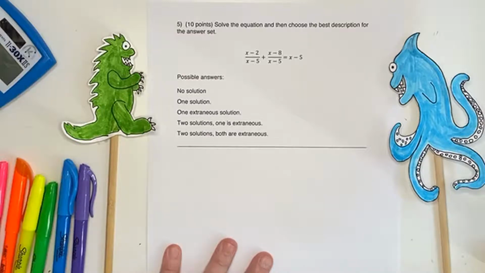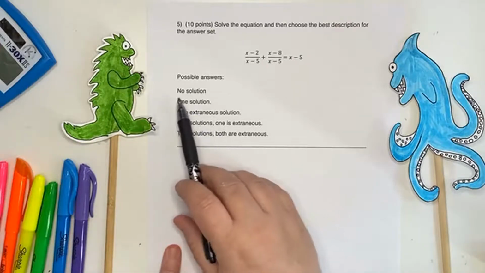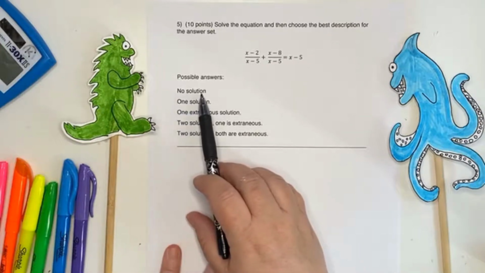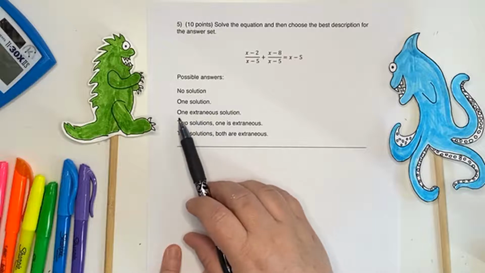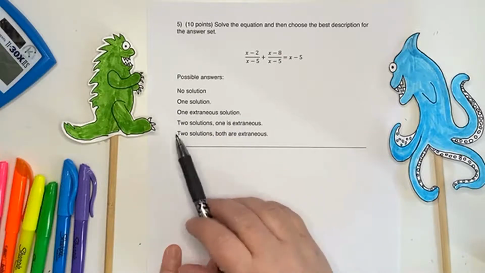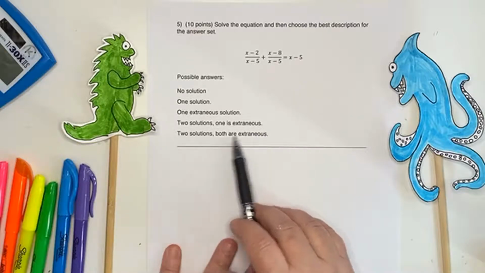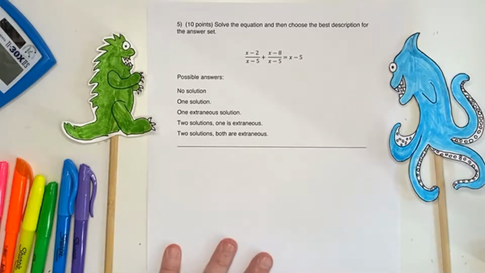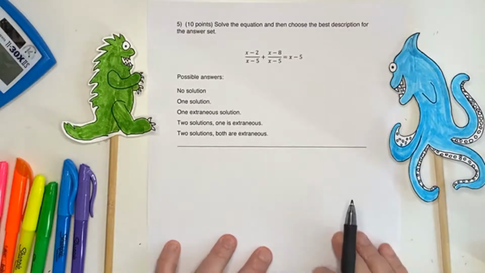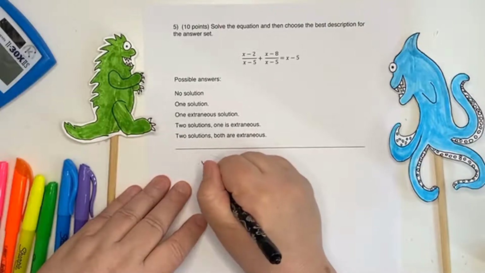So notice what the possible answers are. They are not actually the answers. I'm giving you that there's no solution, there's one solution, there's one extraneous solution, 2 solutions, one is extraneous, or 2 solutions, both are extraneous. Wahahaha. So in other words, I'm basically forcing you to do the problem, and you're going to describe to me the situation you get. Okay, let's do it. Should be fun, right? Yay.